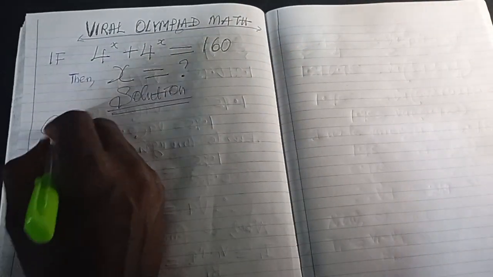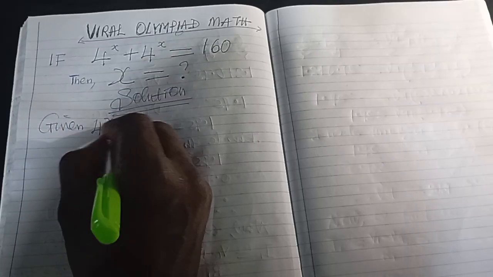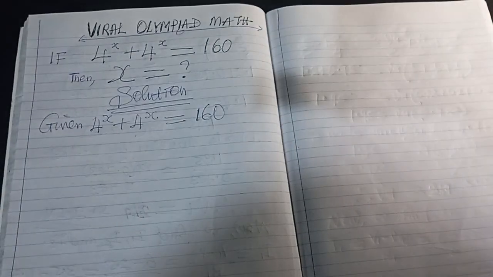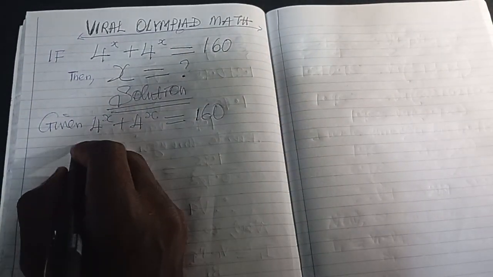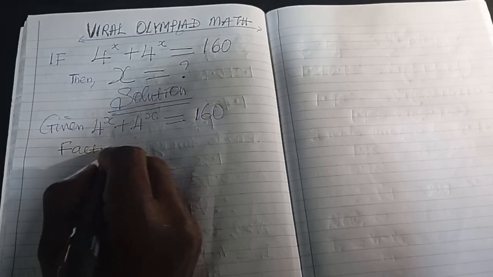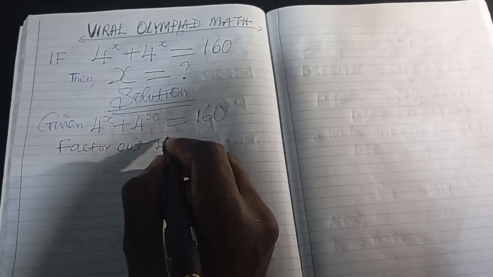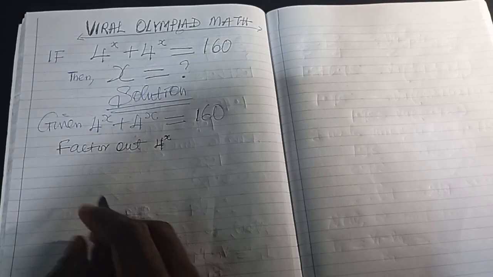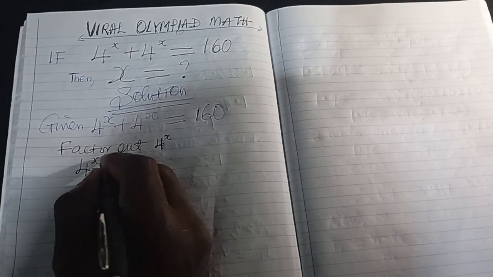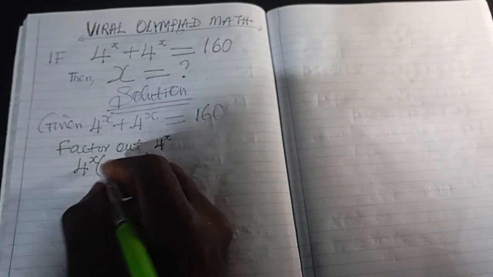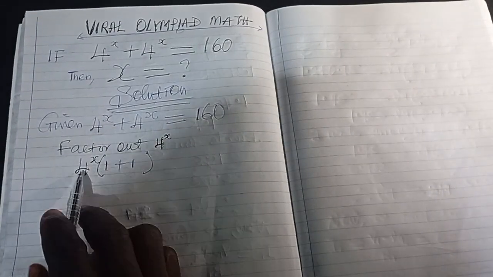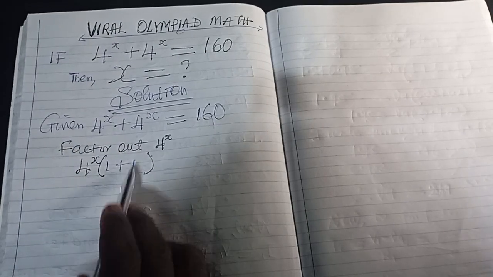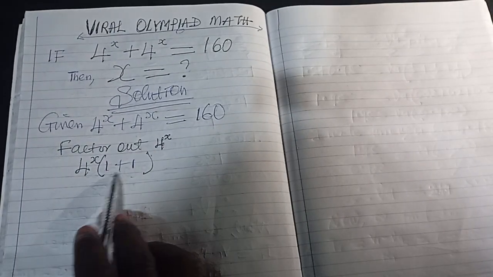Given 4 raised to the power x plus 4 raised to the power x equals 160. First, we can factor out 4 raised to the power x, so that we have 4 raised to the power x bracket 1 plus 1. So 4 raised to the power x multiplied by 1, we still have 4 raised to the power x, and multiplied by this one, we still have 4 raised to the power x. Then 1 plus 1 is already 2.